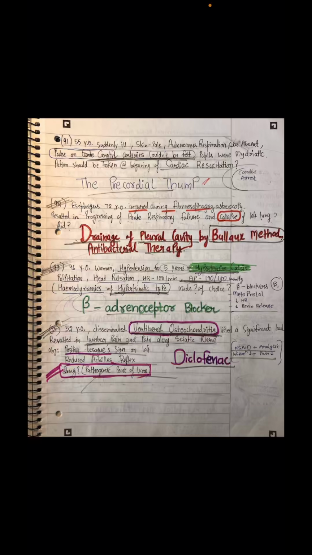Sir, a woman with hypertension for 5 years, hypertensive crisis, palpitation, pulse is this and this, arterial pressure is severely high here. Hemodynamics of the hyperkinetic type, drug of choice? Sir, if we see hypertensive crisis in the patient, we may have a better drug of choice, but the first line treatment for it is a beta adrenoceptor blocker.